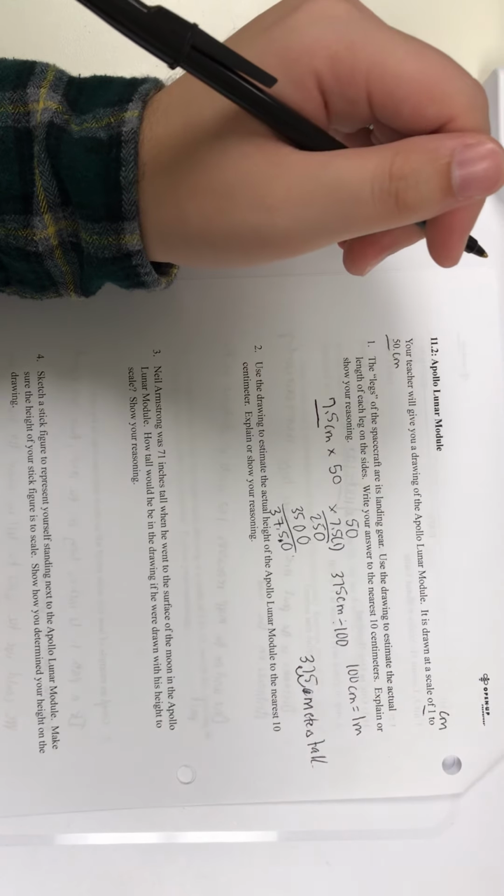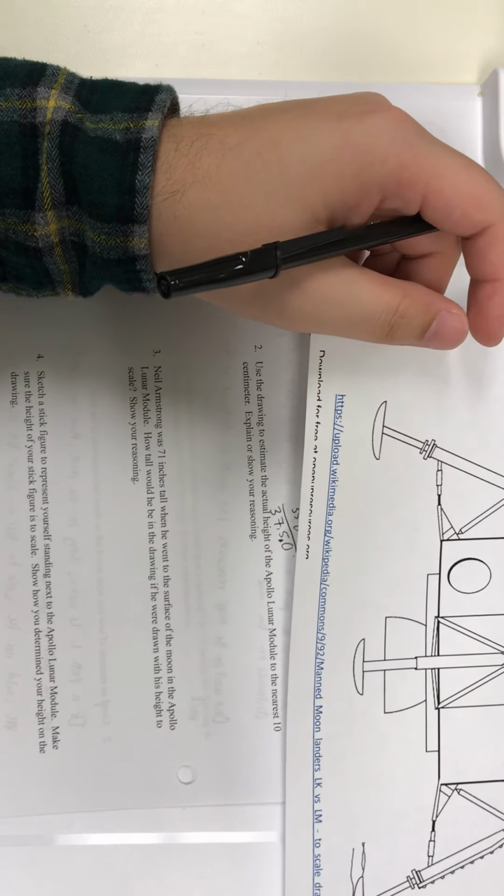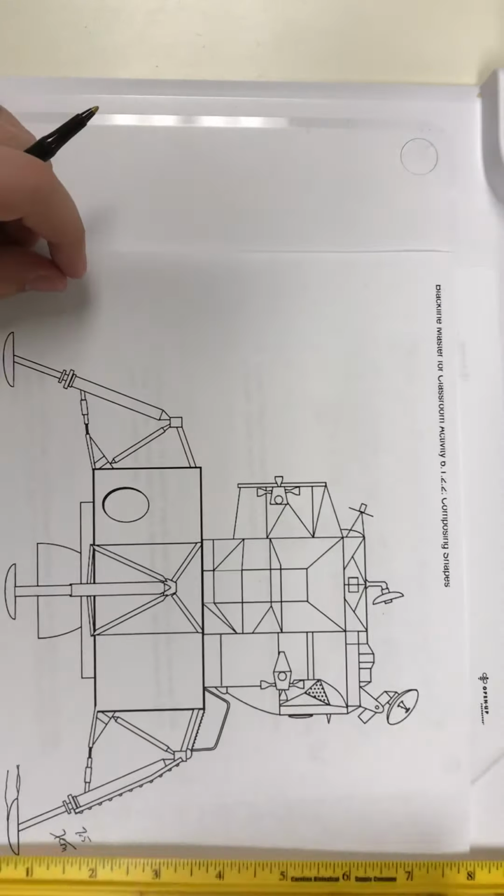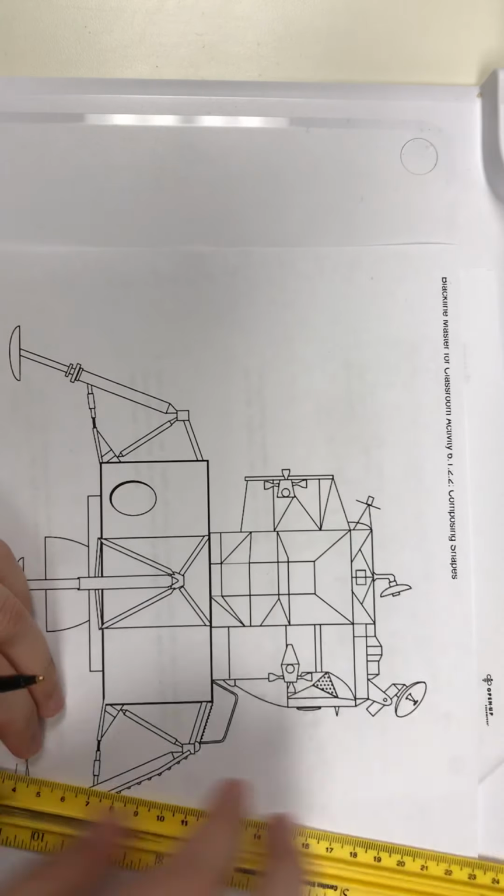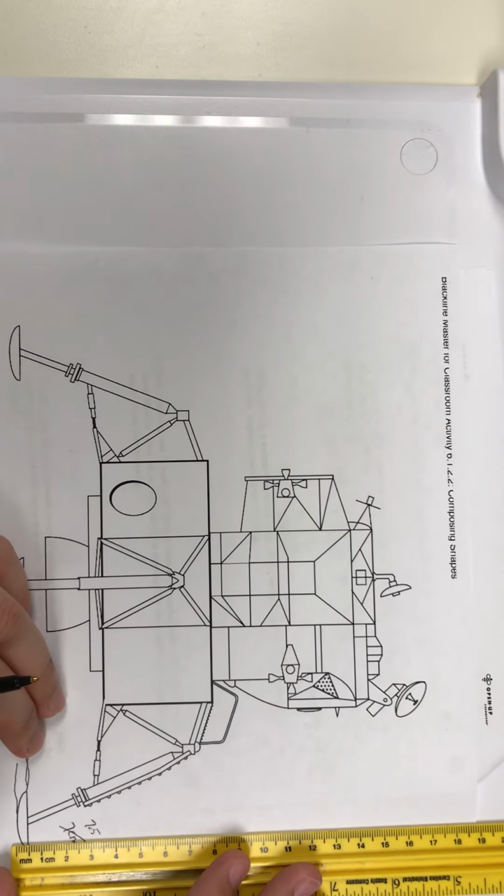Now it says, use the drawing to estimate the actual height of the lunar model to the nearest 10 centimeters. Show your reasoning. So nearest 10, so I'm going to start down here.